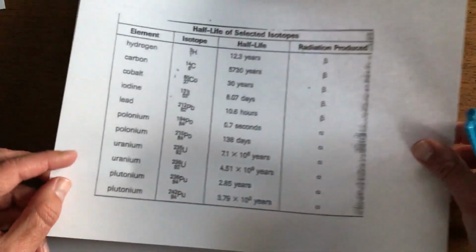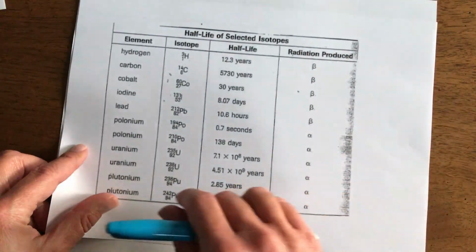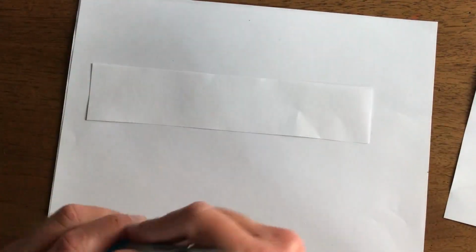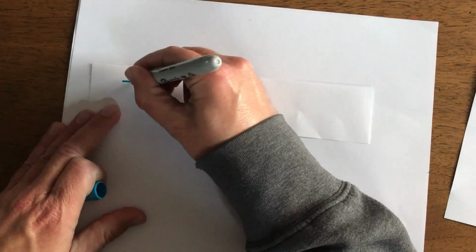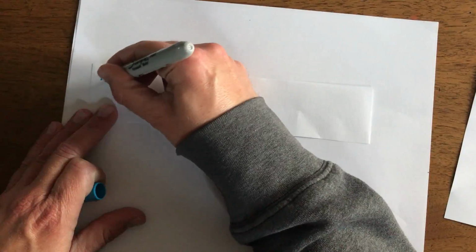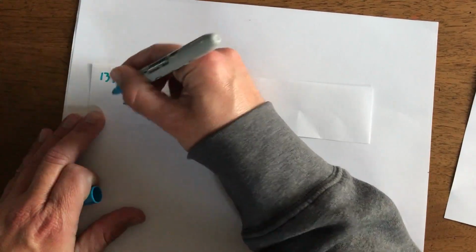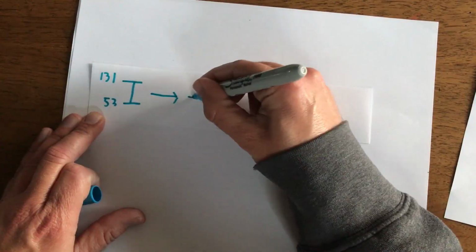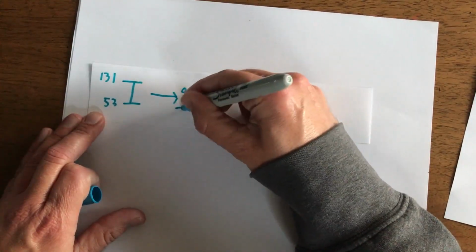Let's do one more here. I'll find another one. Let's do iodine 131. So that one, it says, was a beta decay. So I'll write this down. Iodine 131. And iodine's atomic number is 53. And it says it's going to undergo beta decay.